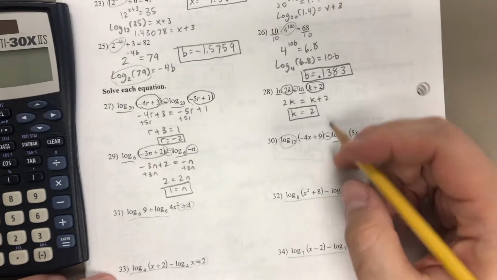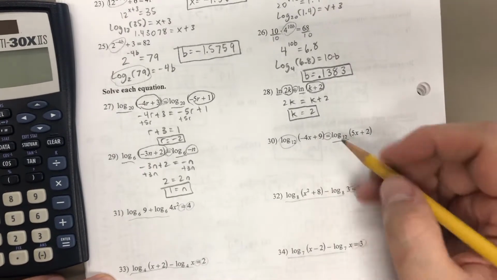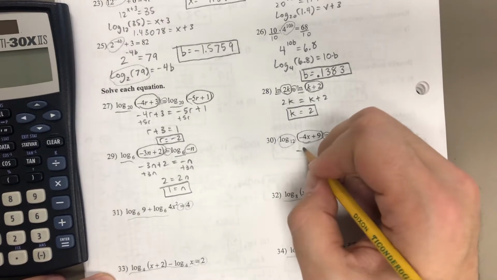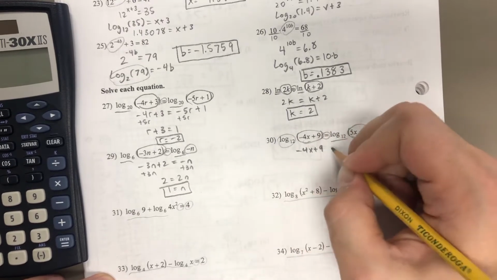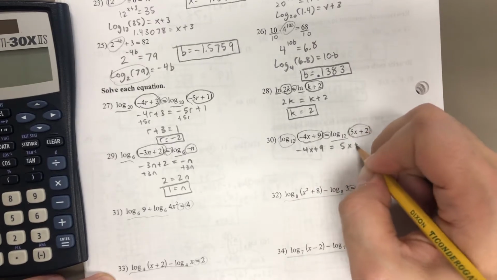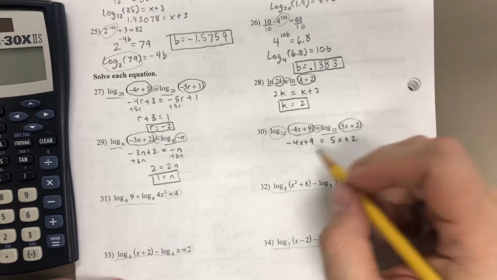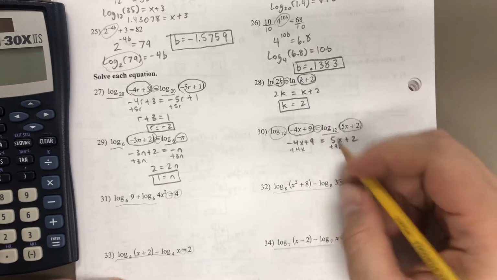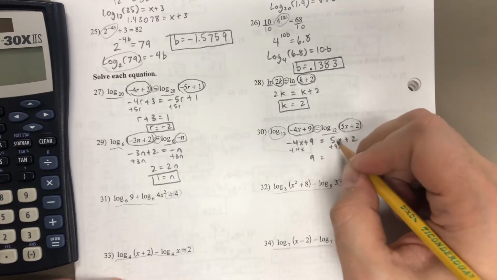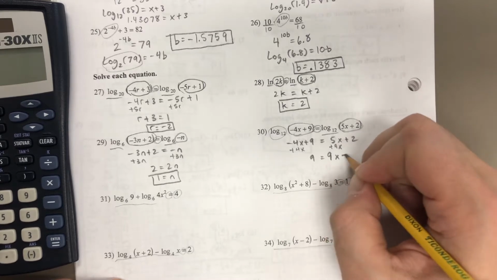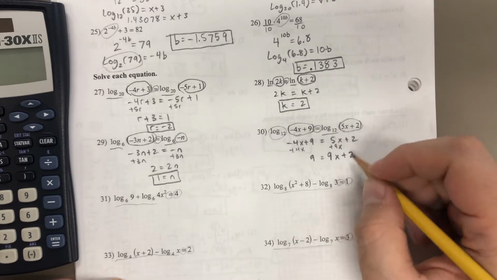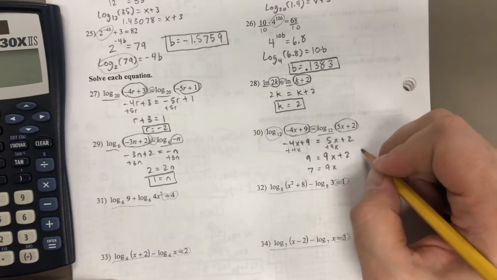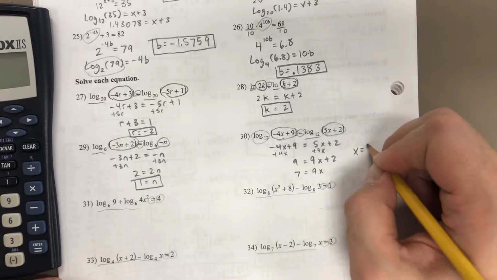And then number 30, I have a log equal to another log. So I again can just set these two expressions in the parentheses equal to each other. So negative 4x plus 9 is equal to 5x plus 2, and then solve. I'm going to add 4x to both sides. So I get 9 is equal to 4 plus 5 is 9, so 9x plus 2. Then I subtract 2 from both sides, and I get 7 is equal to 9x. Then divide by 9, and you get your answer for number 30. x is equal to 7 over 9.